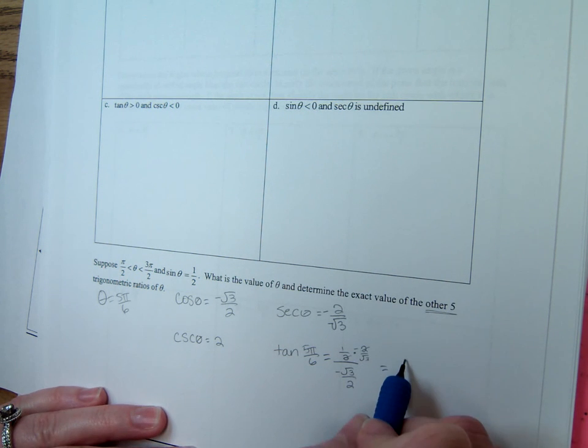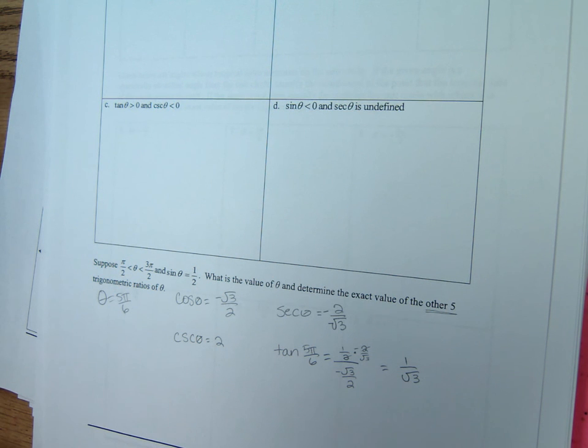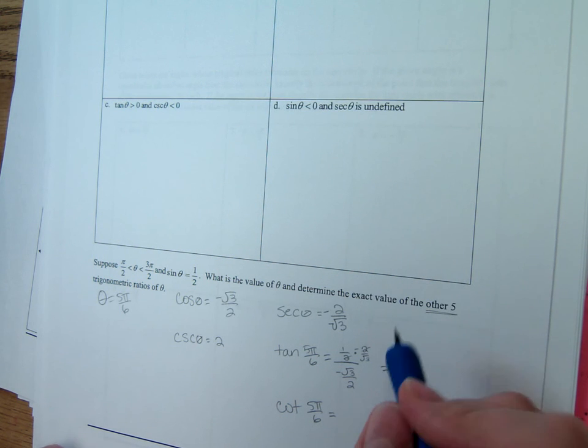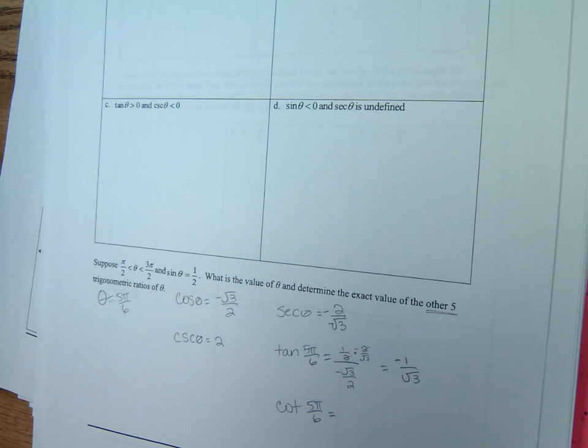I'll let you leave it like that. So if tangent is 1 over square root of 3, what's the cotangent? Oh, it's negative, sorry. Negative square root of 3 over 1, which you don't have to write. 1, 2, 3, 4, 5. There's our 5 other trig values.